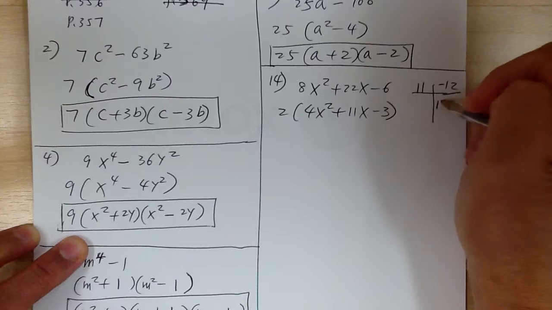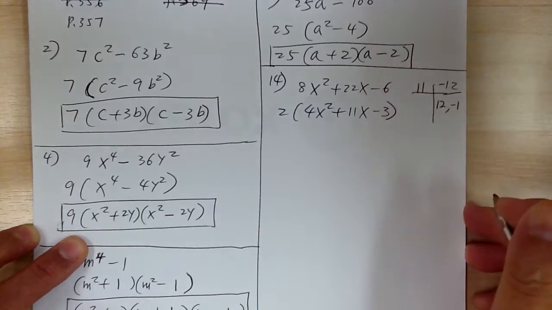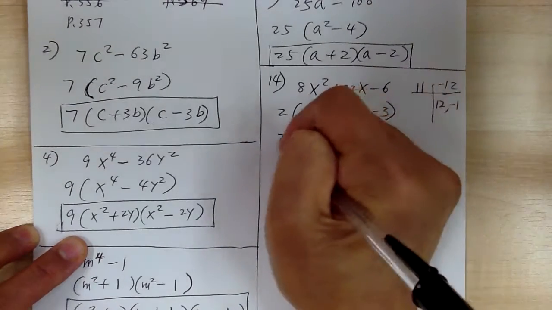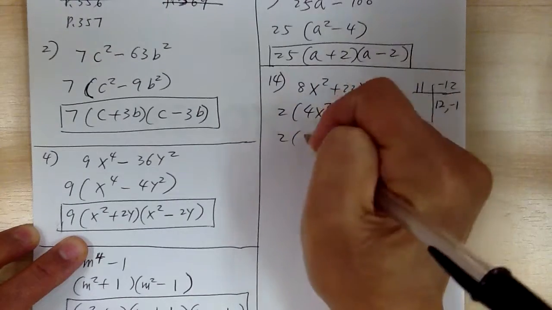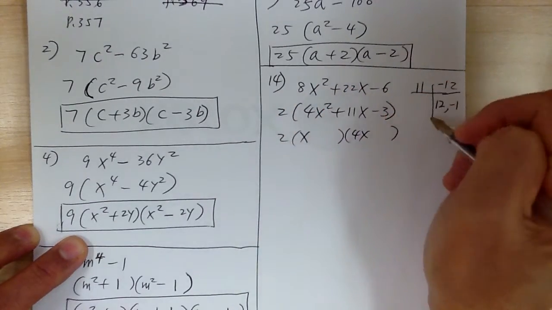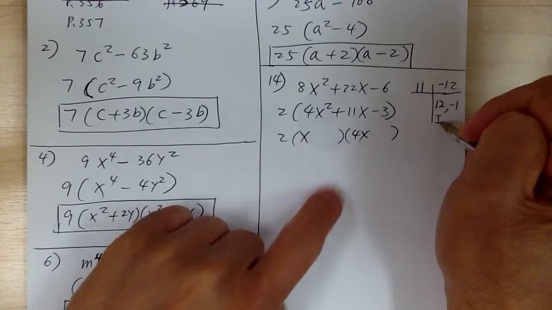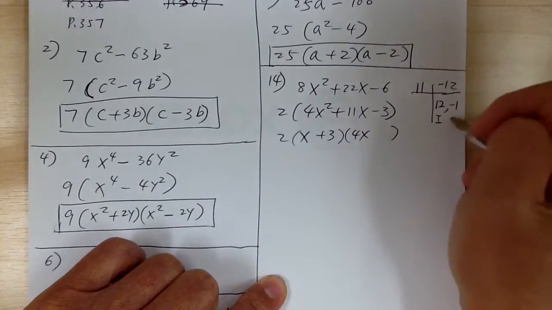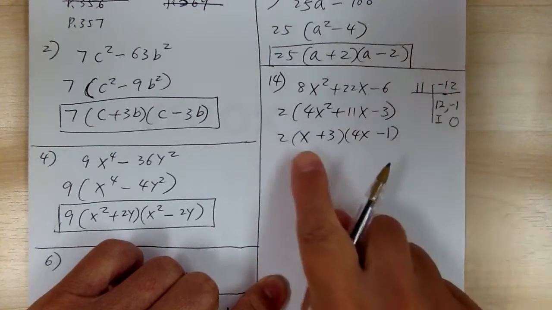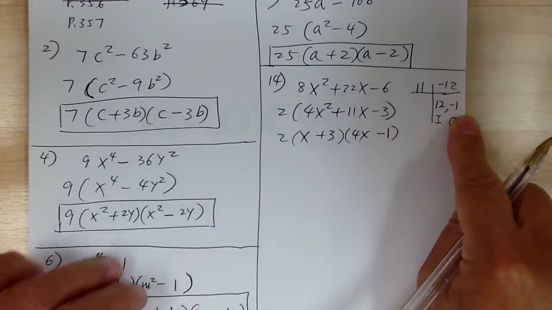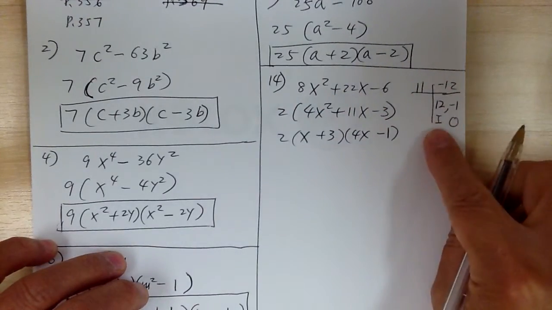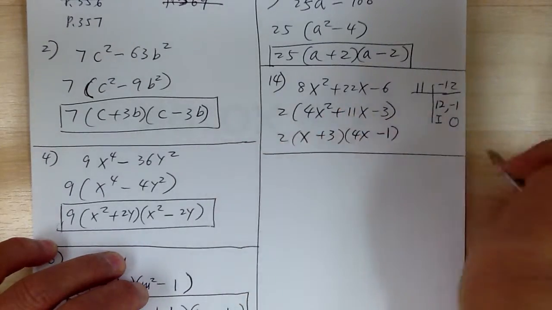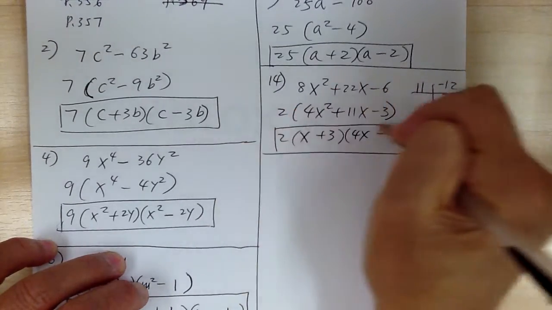So you need to get 12 comma negative 1. Okay, so you start with x and 4x. So this would be the inside. So it would be plus 3. Right? 4 times 3 give you 12. This would be the outside. So you need to get minus 1. Right? 1 times negative 1 give you negative 1. Again, write down the inside and the outside. It will help you to think through.